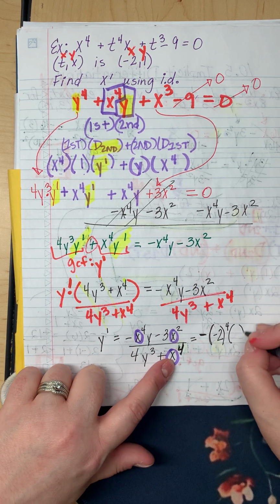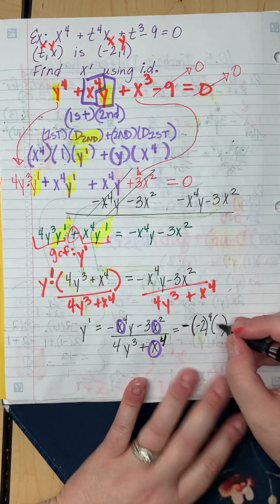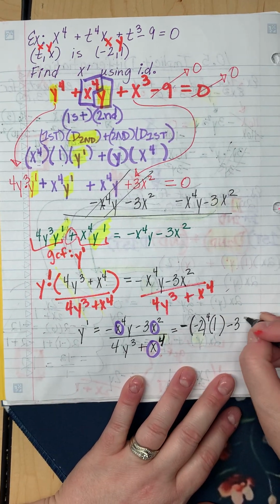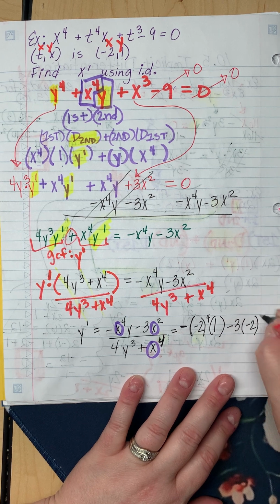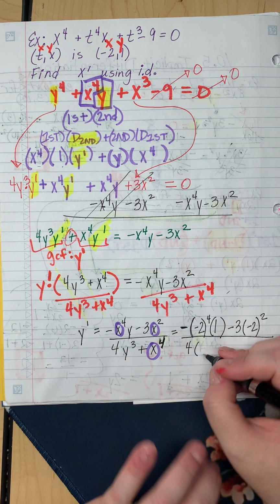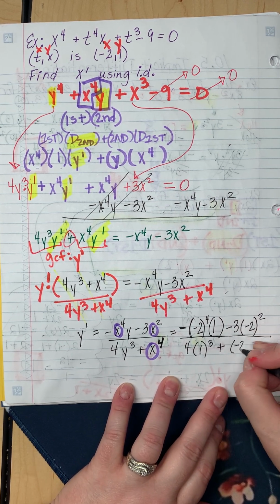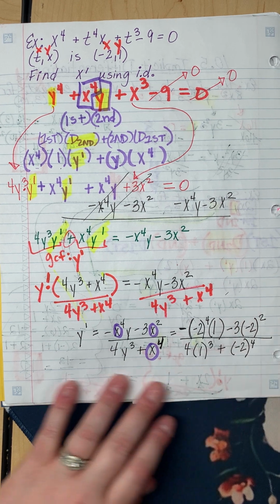Then y was 1, minus 3 parentheses negative 2 squared, all over 4 times 1 cubed plus parentheses negative 2 to the 4th.